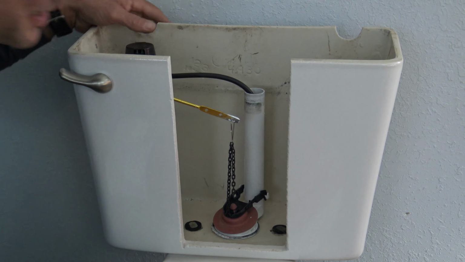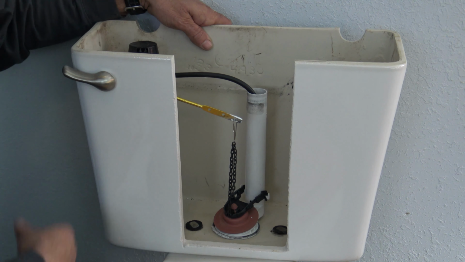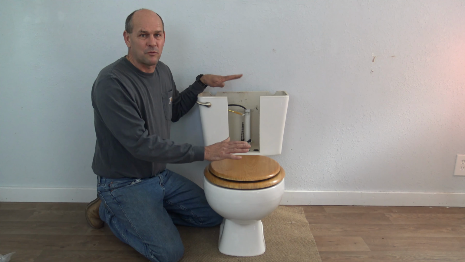The effects of those leaks are going to be external, and you're actually going to see that leak on the floor on the external back of the toilet. This takes a little detective work, but we've got you covered.